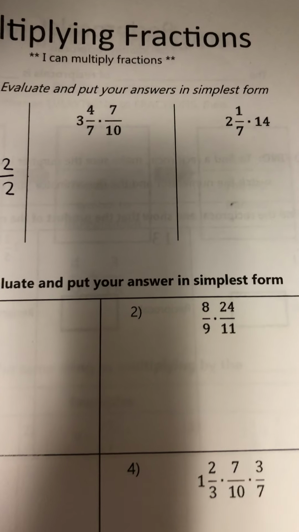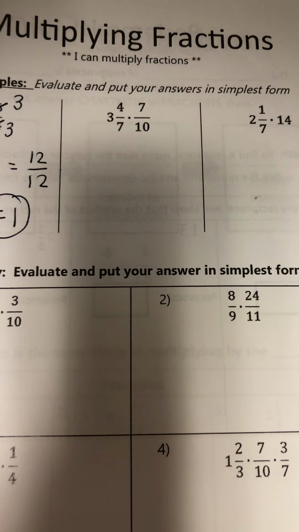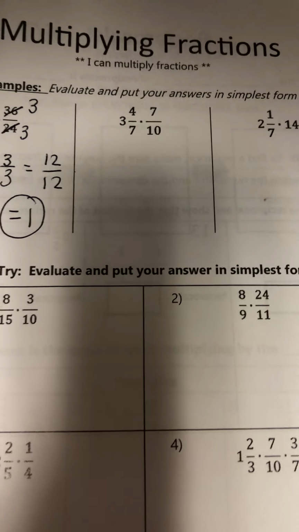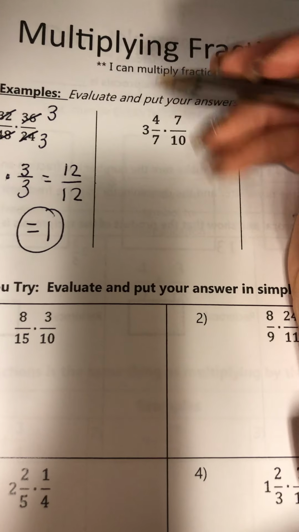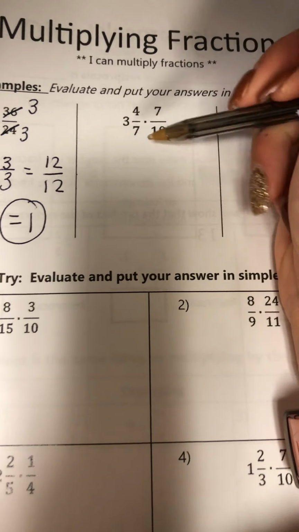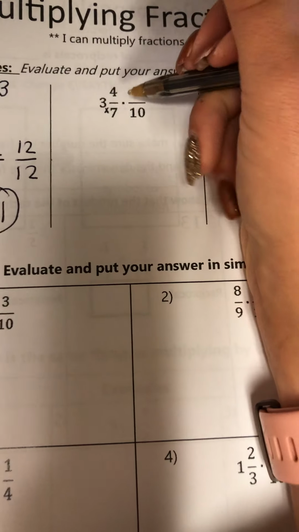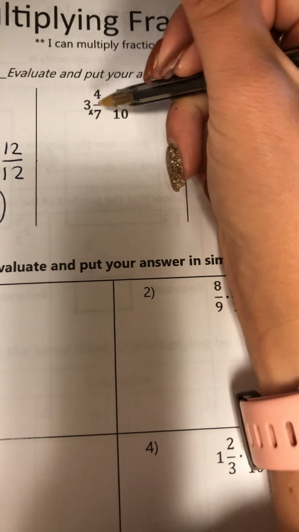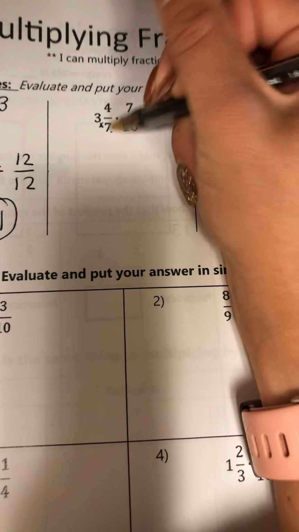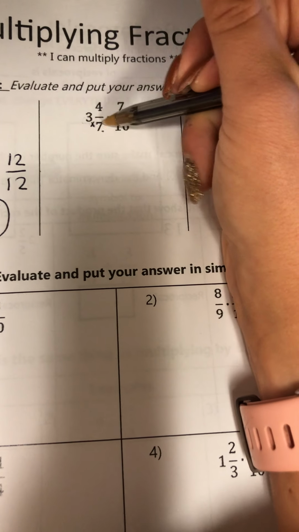All right, the next one. I have 3 and 4/7 times 7 over 10. Now, our very first step that we were told was that we have to make any mixed numbers improper fractions. So I have 3 and 4/7. So in order to make that an improper fraction, I look at my denominator, which is 7, and I multiply it by the whole number.